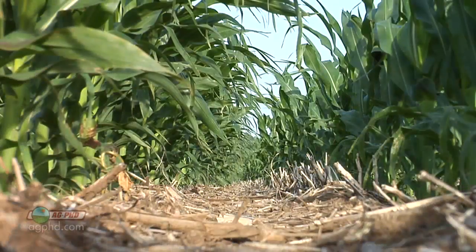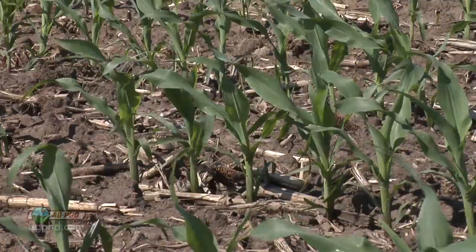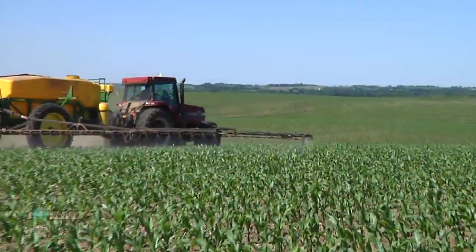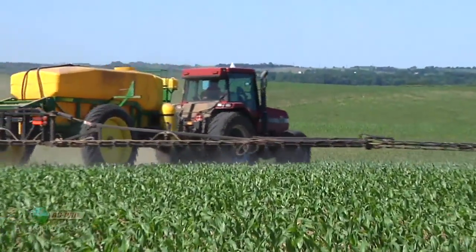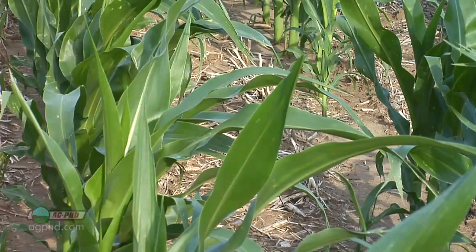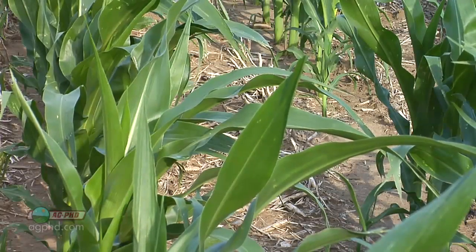So for me, I look at these as different phases. V4, V5, pretty similar, fairly early. And yeah, you could go ahead and start putting fungicide out. V6 or V7, much bigger corn, a lot more leaves out there.